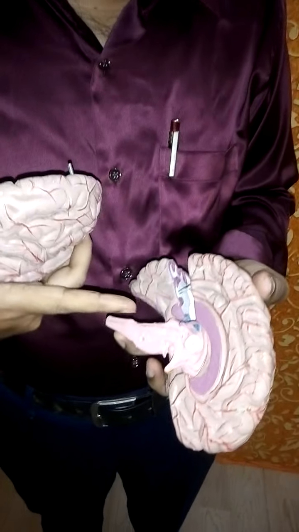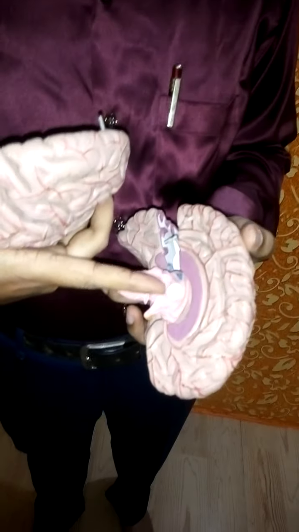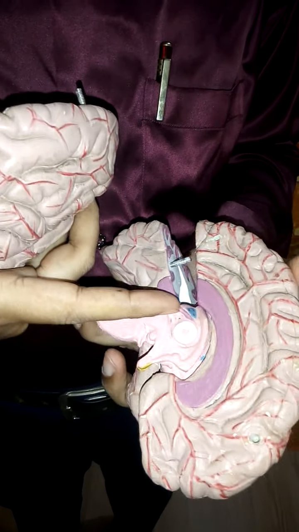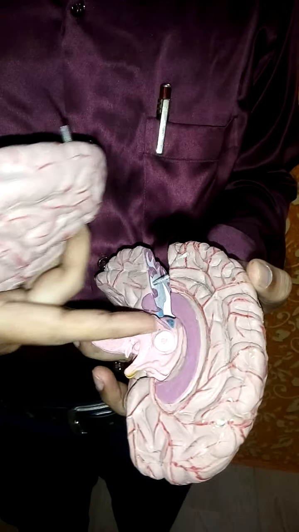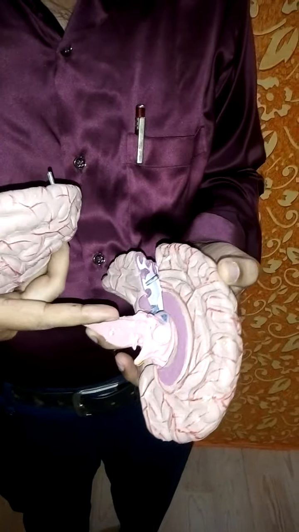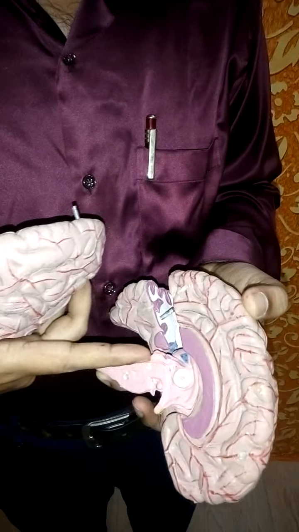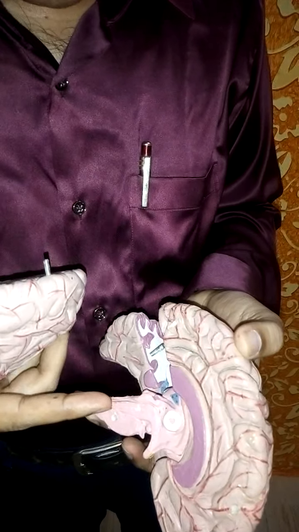They are connected by certain apertures. The lateral ventricle and third ventricle are connected by an aperture called the foramen of Monro, and the third ventricle to the fourth ventricle is connected by the aqueduct of Sylvius.